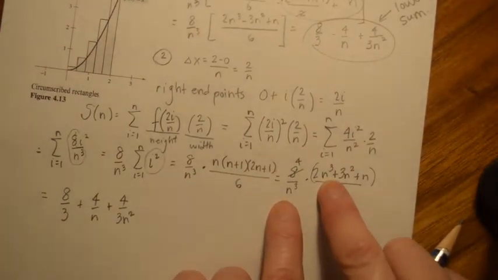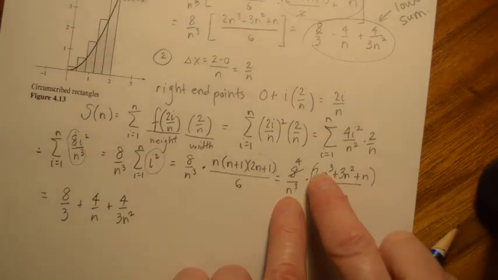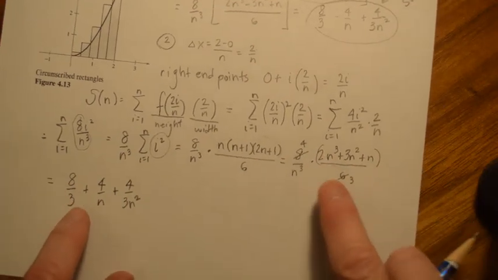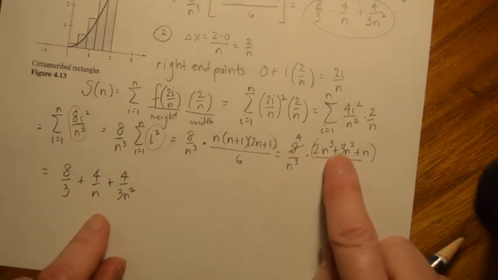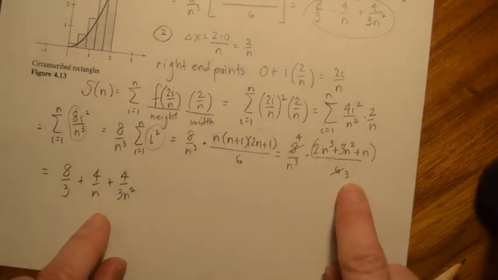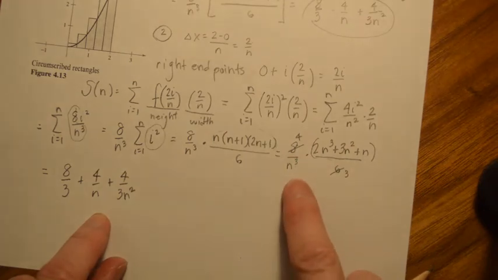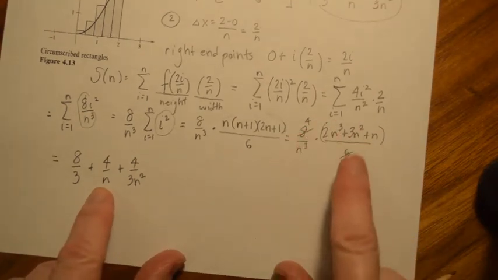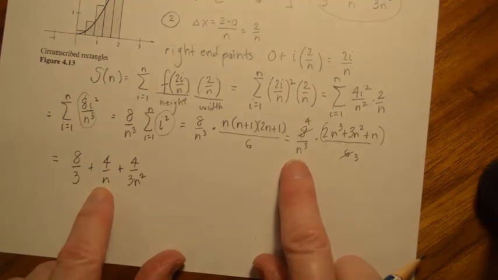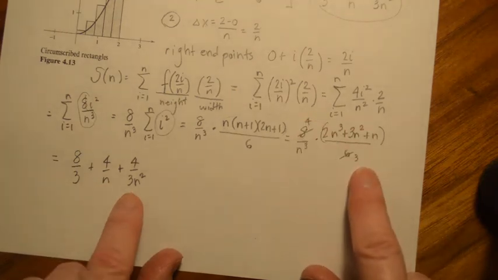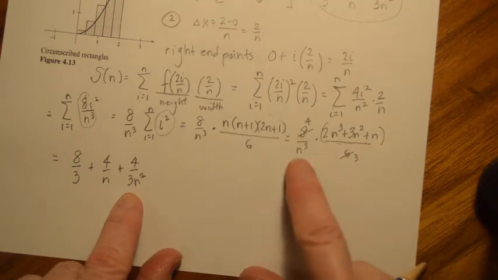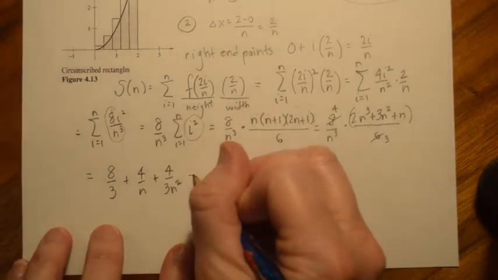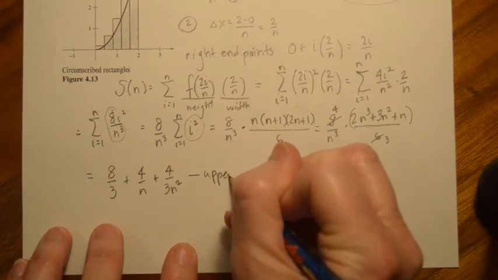These two n cubes cancel out, so I'm left with 4 times 2, which is 8, over 3, and the n cubed gives... when I do 4 times 3n squared over 3n cubed, the 3's cancel and I just get the 4, with an n left in the denominator. Then when I multiply through by 4 over n cubed, the 4 and the 3 stay, one of the n's cancels out, so that's why I end up with an n squared in the denominator. And this is my upper sum.